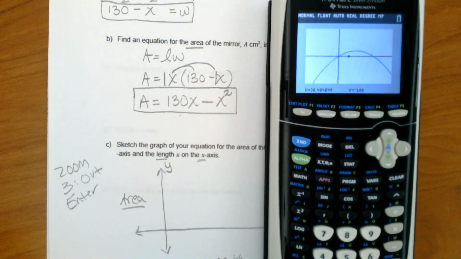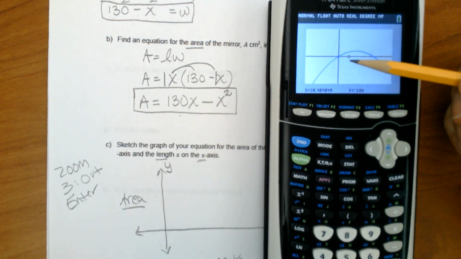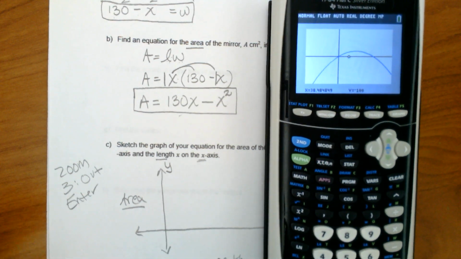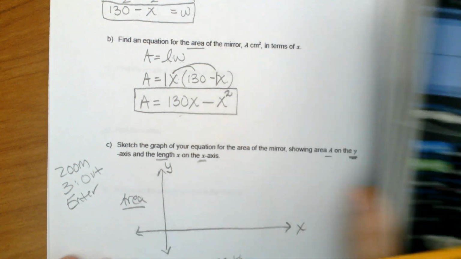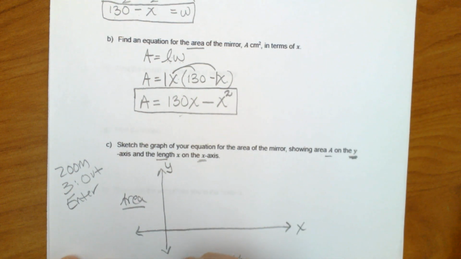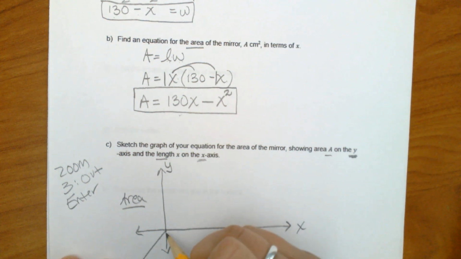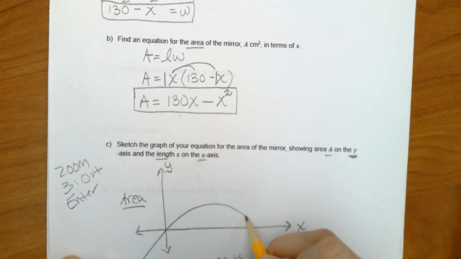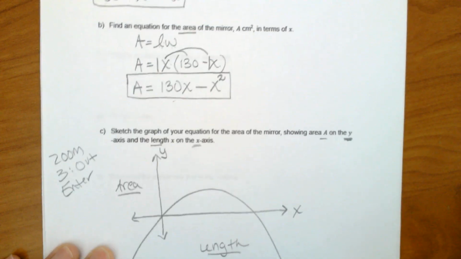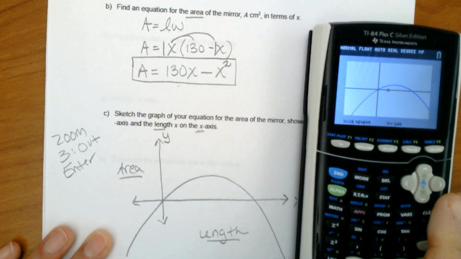Oh, perfect. Look at this really nice curve that I have here. So if you move your blinking dot and you zoom out to where you want to see the picture, it's going to get you there. So let's sketch this. Hopefully I can do a good job, kind of like my calculator shows. Oh, pretty good. Okay, that's pretty good. Here we go. Very nice.